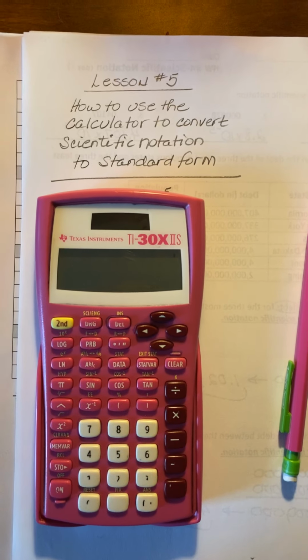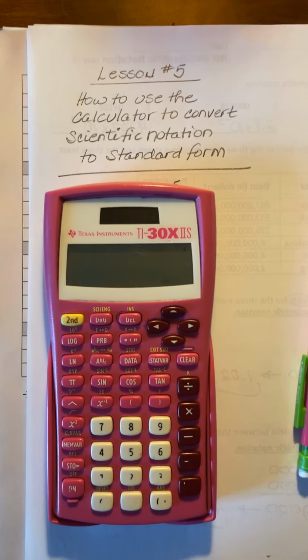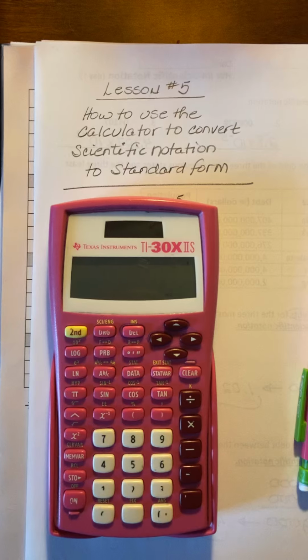I'm here with Lesson 5, How to Use the Calculator to Convert Scientific Notation to Standard Form. It's actually easier than the last calculator video.